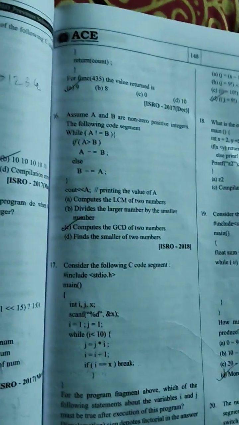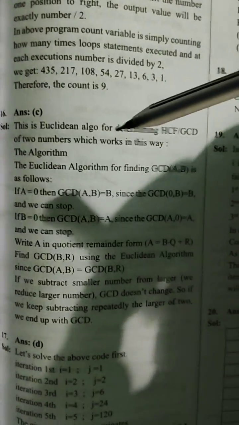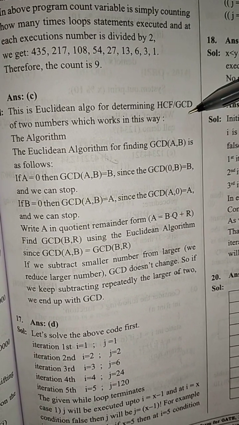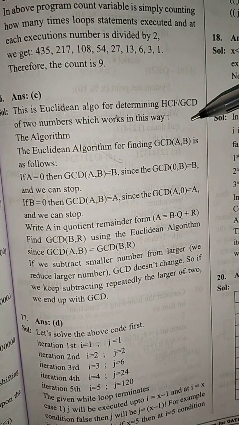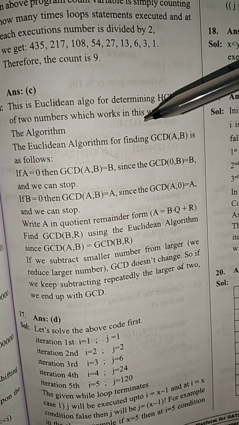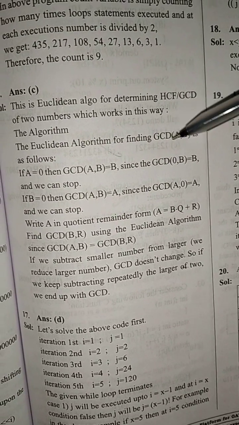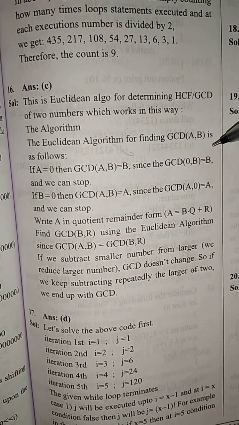GCD of the two numbers. This is the Euclidean algorithm. This is the Euclidean algorithm for determining the HCF or GCD of two numbers, which works in this way. Euclidean algorithm for finding GCD(a, b) is as follows.